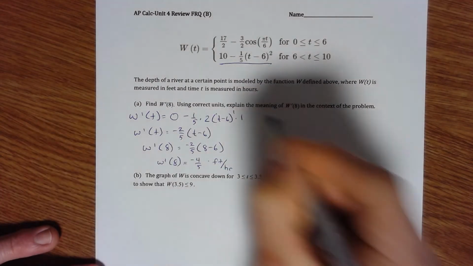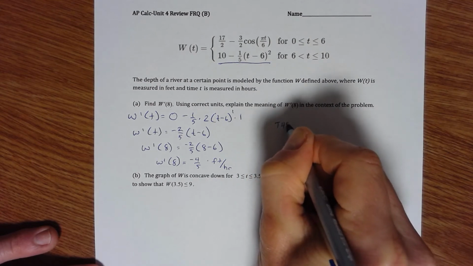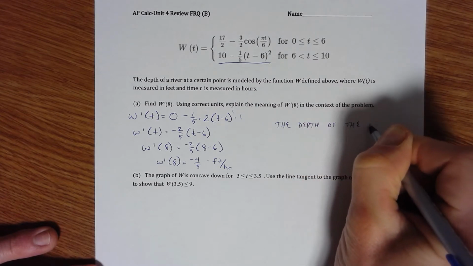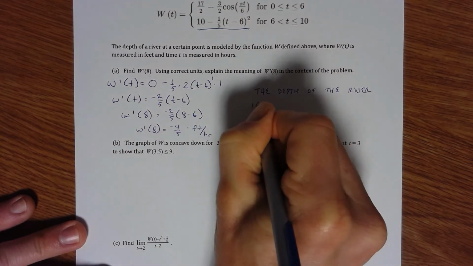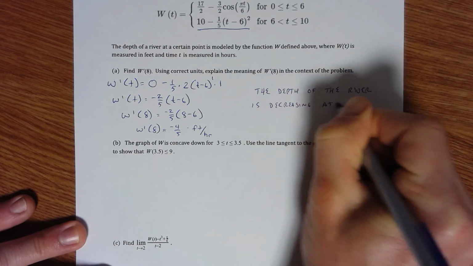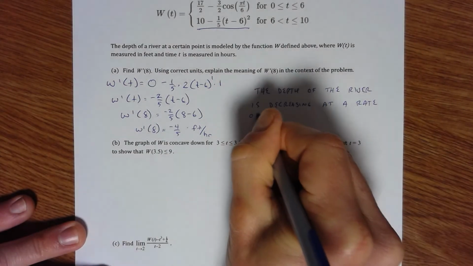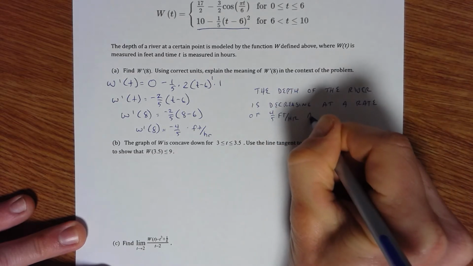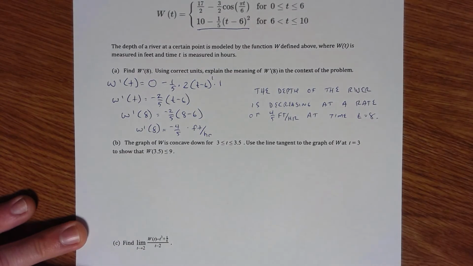So that means that the depth of the river, you can see my screen here, is decreasing at a rate, important to use the word rate in there, a rate of 4/5 feet per hour at time t equals 8. Something along those lines for your explanation.